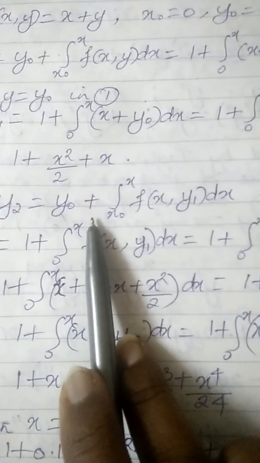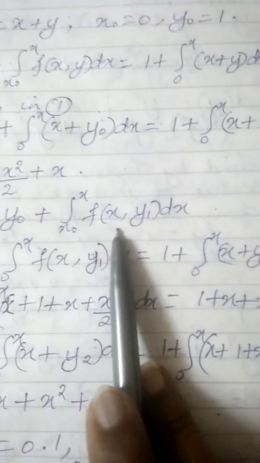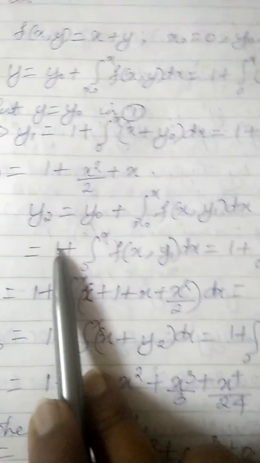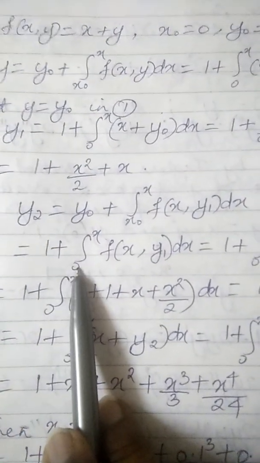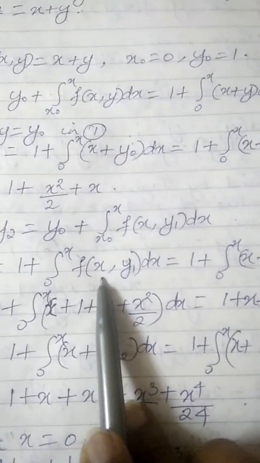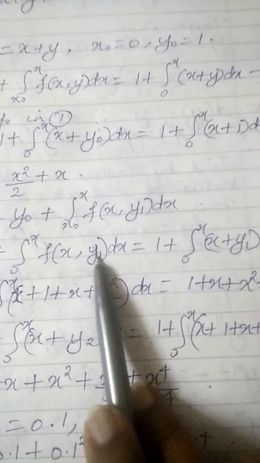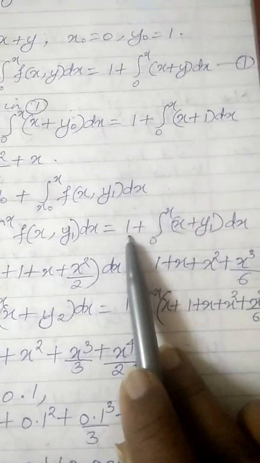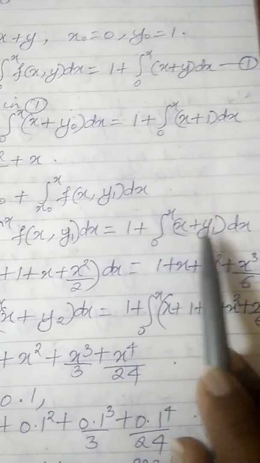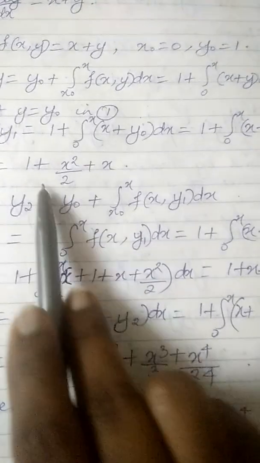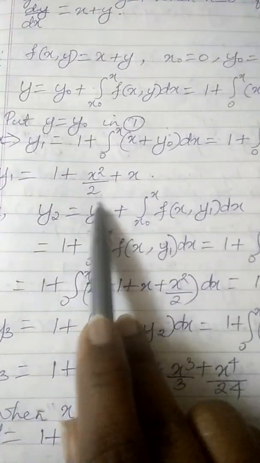Next, to find second approximation, y2 is equal to y naught plus integral x naught to x f of x y1 dx. y naught is 1, x naught is 0, into f of x y1. f of xy is x plus y. So f of x y1 will be x plus y1. That will give us 1 plus integral 0 to x of x plus y1 dx. But y1 is found in the previous step. That is y1 is 1 plus x squared by 2 plus x.